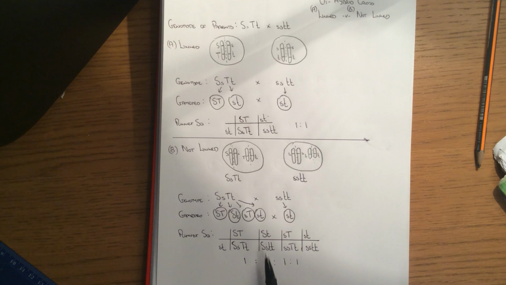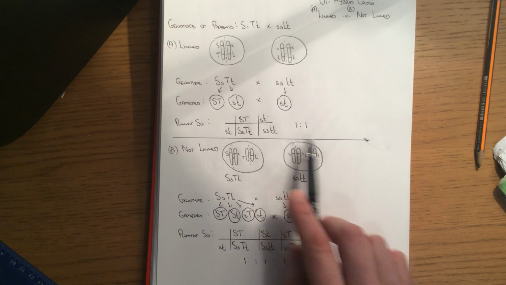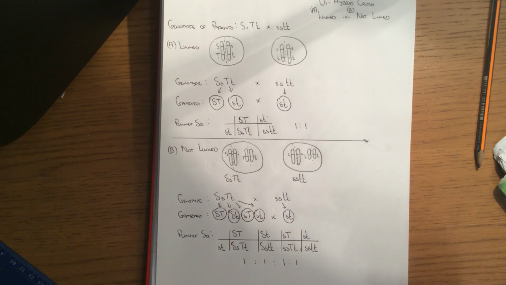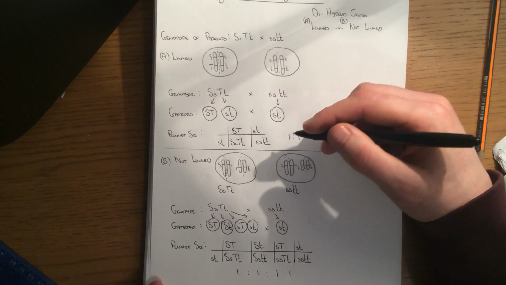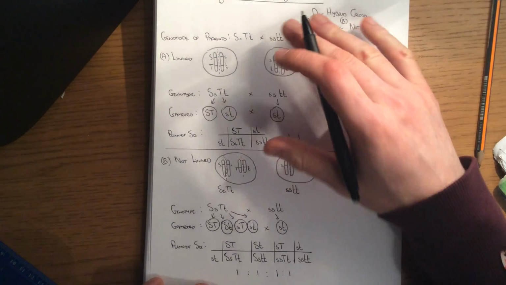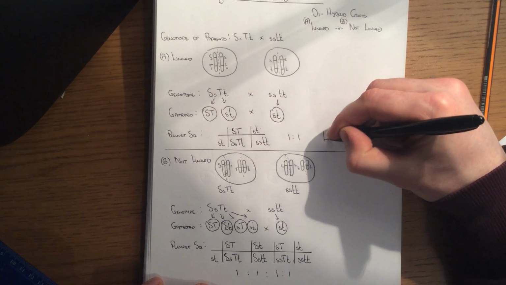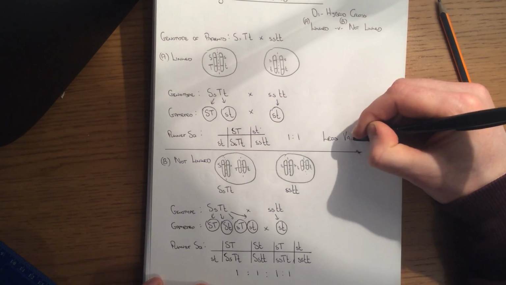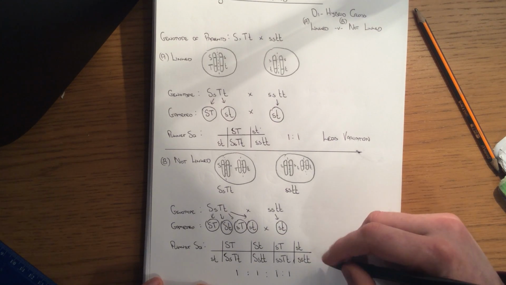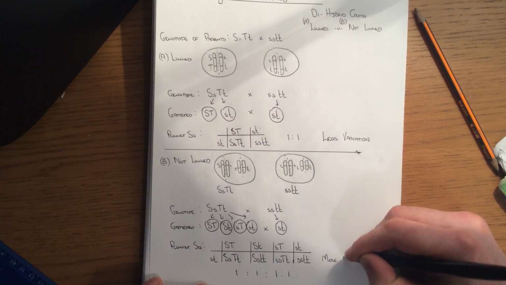So 25%, 25%, 25%, 25%. Compare that to our 50-50 that we have up above here. The thing to get from this is if they are linked, which they are in this question for part A and not for part B, there's less variation. And then if we look down here, obviously when there's 4 different outcomes, we have more variation.